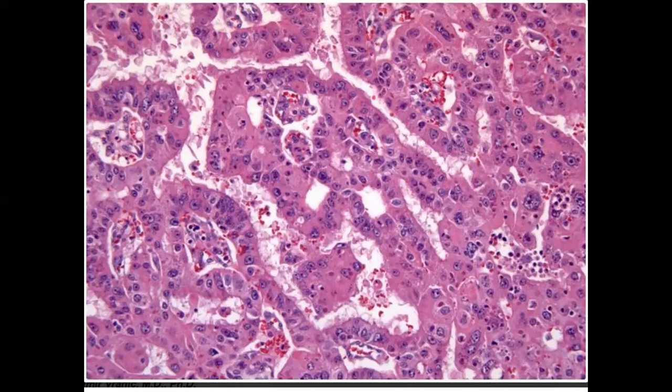So in these types of cases, when they have different types of variants, molecular testing becomes much more important. So this is the end of my presentation.